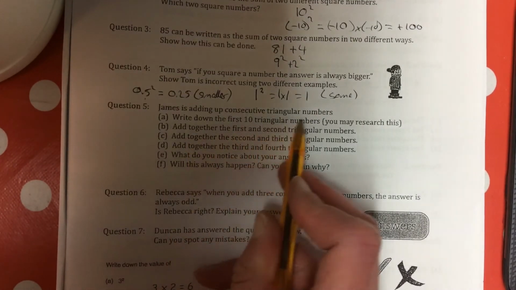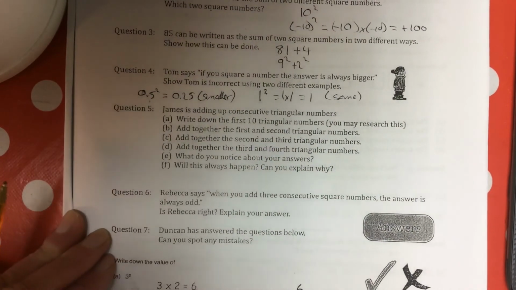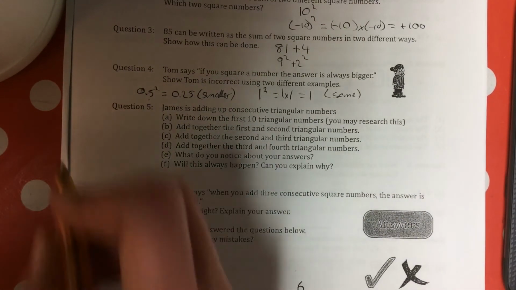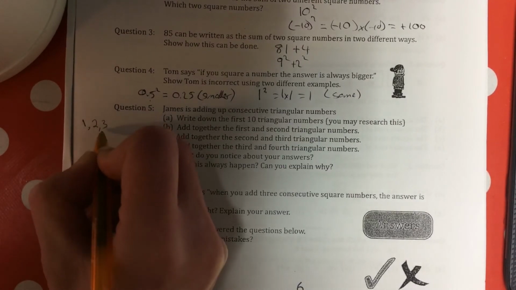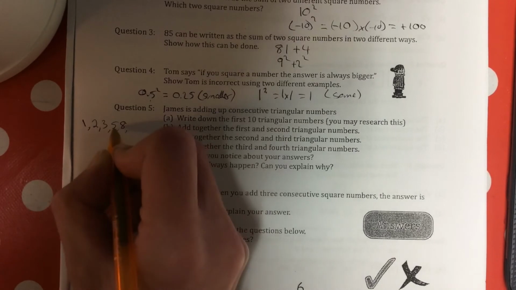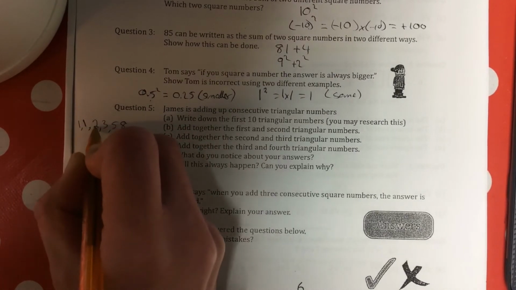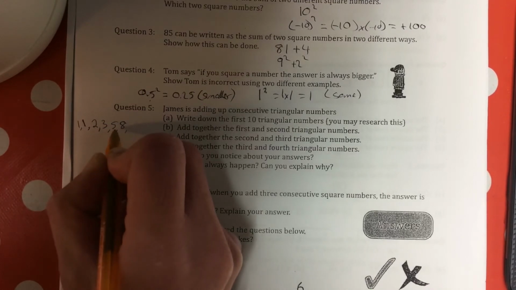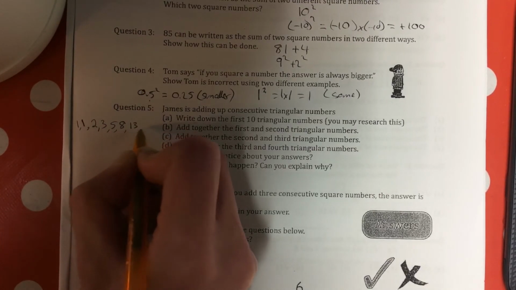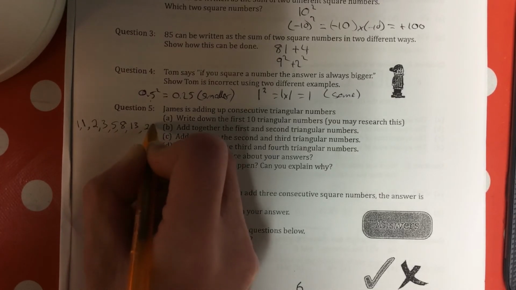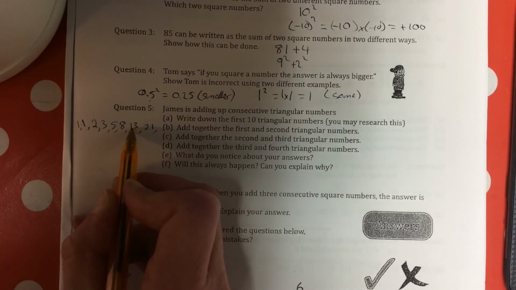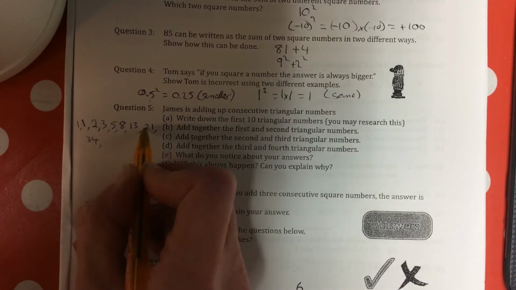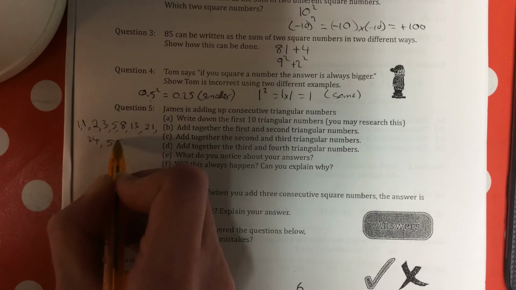James is adding up consecutive triangular numbers. Now, I'm not sure if you remember triangular numbers from primary school, but I will show you what it is. You start off with a 1, and then the next number is a 2. 1 add 2 is 3, 2 add 3 is 5, 3 add 5 is 8, 5 add 8, you just add the two previous ones. I should have put a 1 in the front there, so it's 1 add 1 is 2, 1 add 2 is 3, 2 add 3 is 5, and so on. 5 add 8 is 13, 13 add 8 is 21, I've got to go to 10, so 1, 2, 3, 4, 5, 6, 7, 8, got to add more, so it's 34, and 21 add 34 is 55.